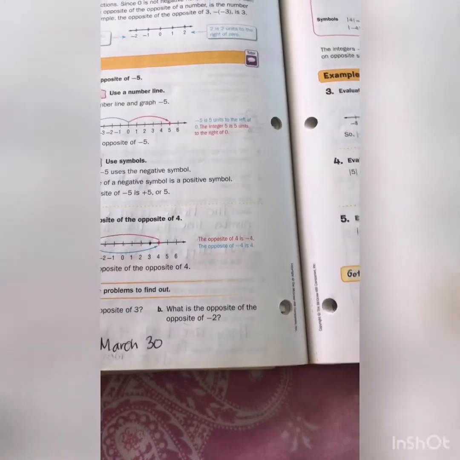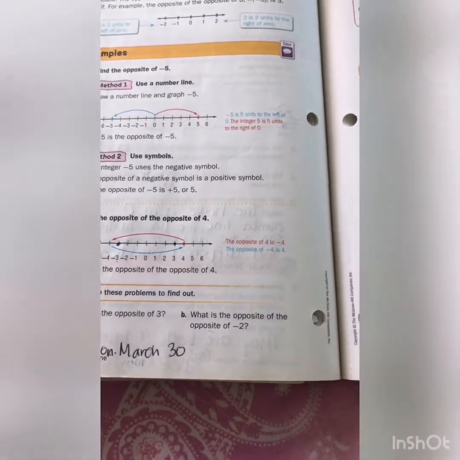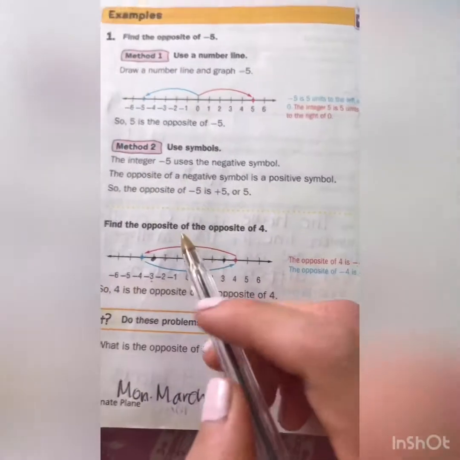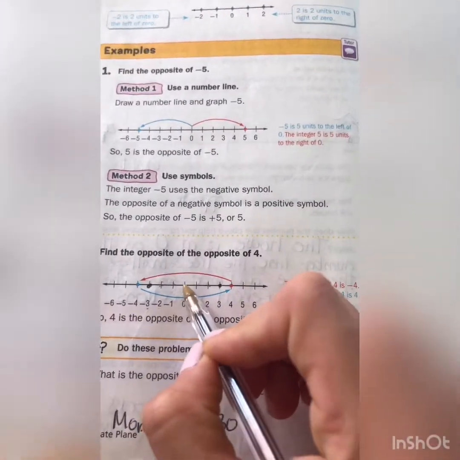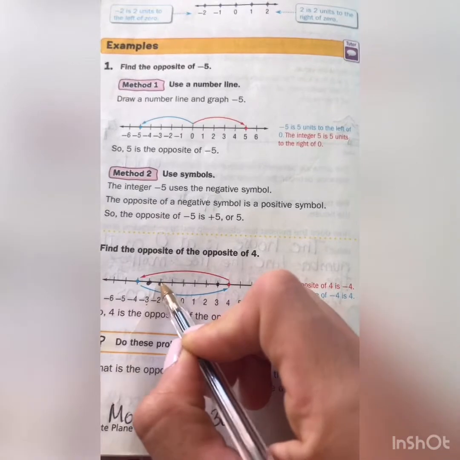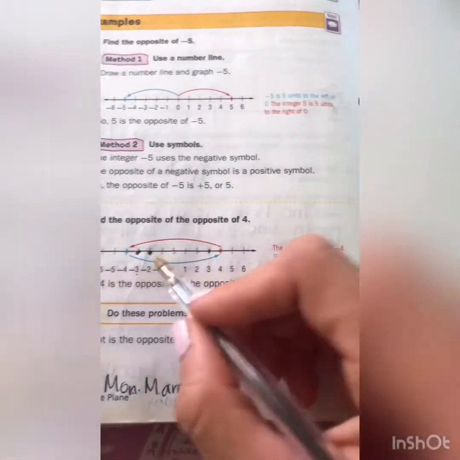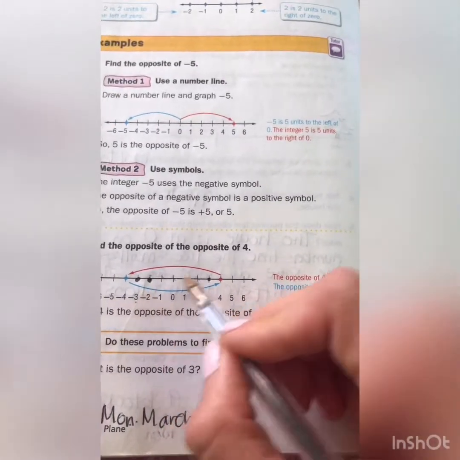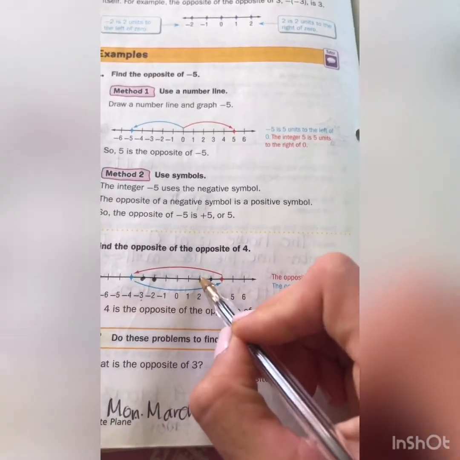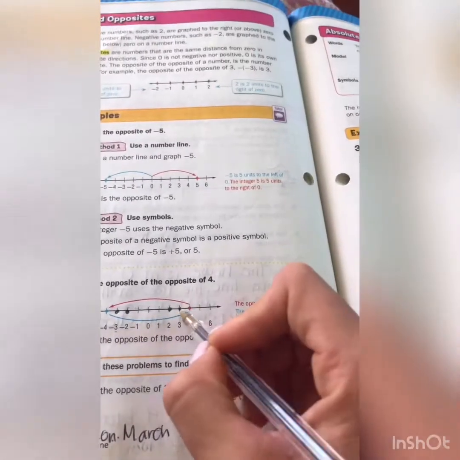Now, what's the opposite of -2? Now, let's find it out in our number line, 1 and 2. Okay? This is my negative number. The opposite of -2 would be 2, right? And the opposite of 2 would be, again, -2, right?